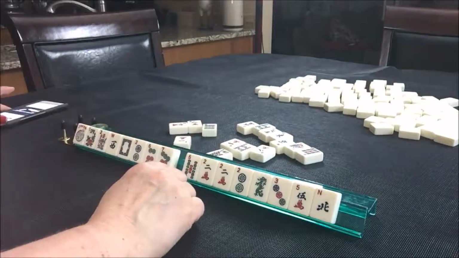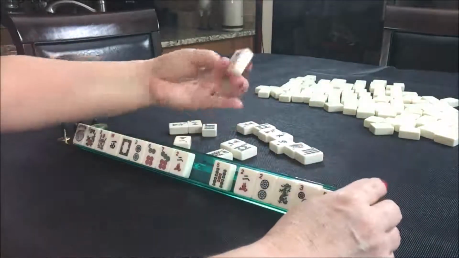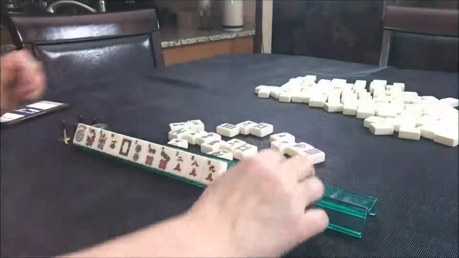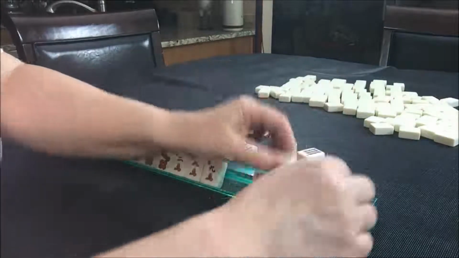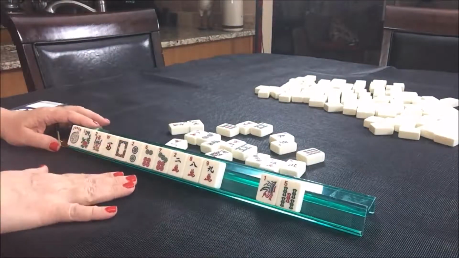Then we had a 4 crack, 8 crack, 9 crack. 2, 8, 9. Then we had a 1 bam and a 5 bam. So we ended up with like numbers with 2s.